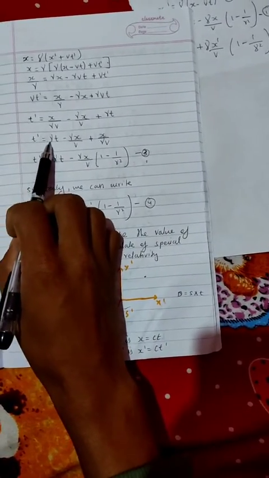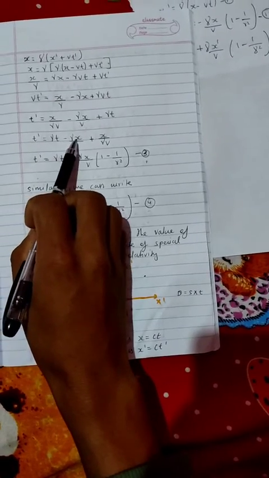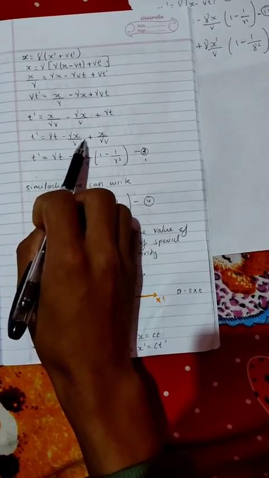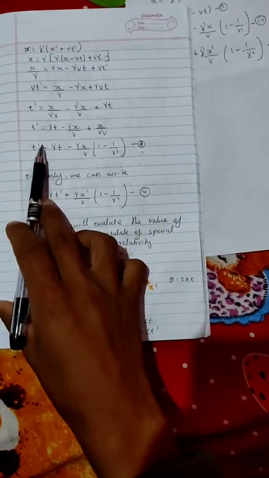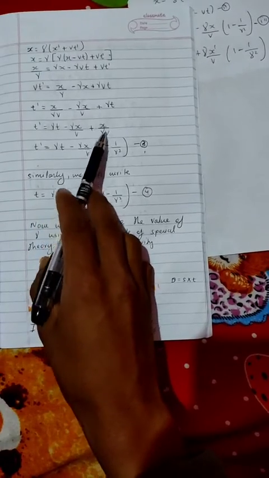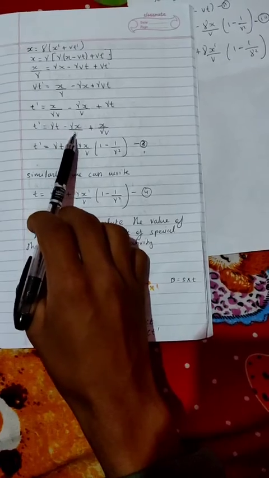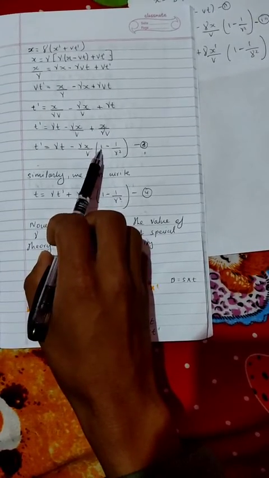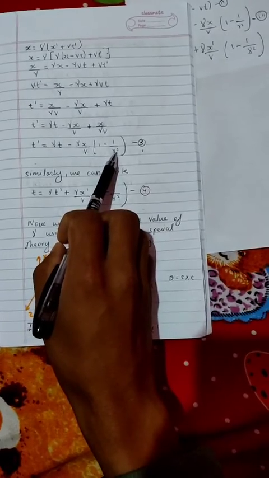So t prime equals gamma t minus gamma x by b plus x gamma by b. So t prime equals gamma t minus gamma x by b, where taking out gamma x by b leaves 1 minus 1 by gamma square.